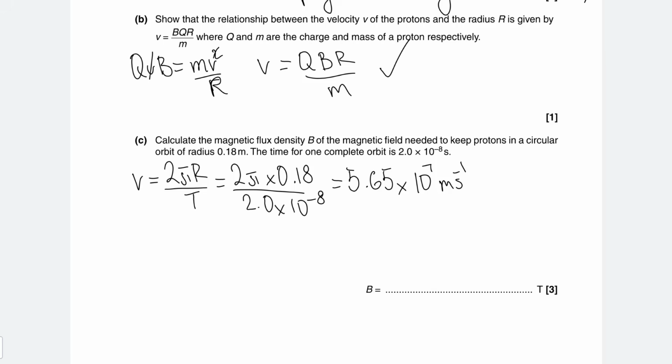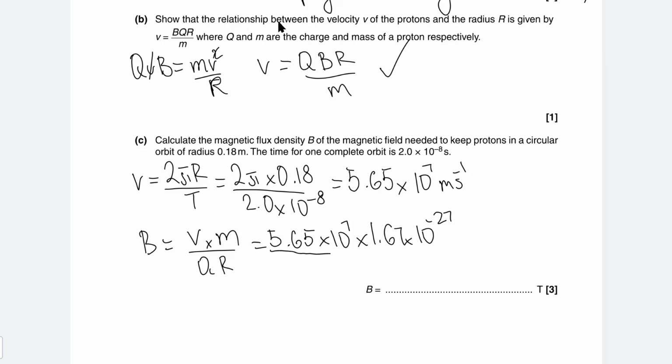Now let's rearrange the above equation because we're looking for the flux density. So B will just be equal to v times m, divided by qR. We have the speed, which is 5.65 times 10 to the power of 7. Because this is a proton, we need to write in the mass of a proton, which is 1.67 times 10 to the power of -27.